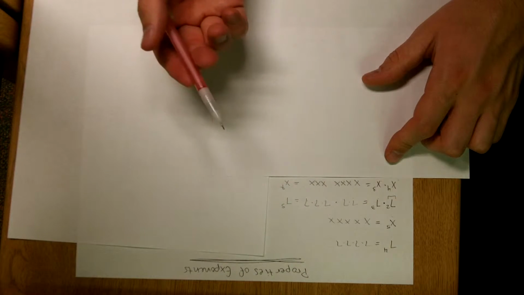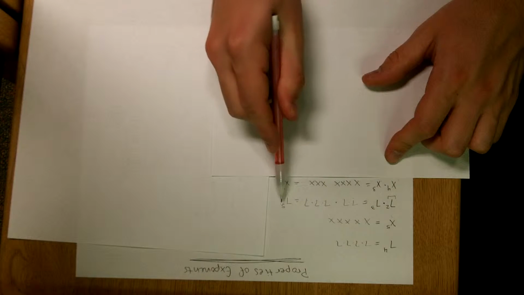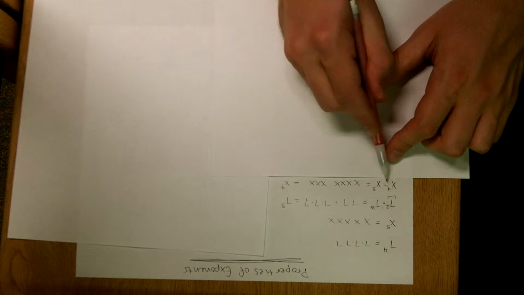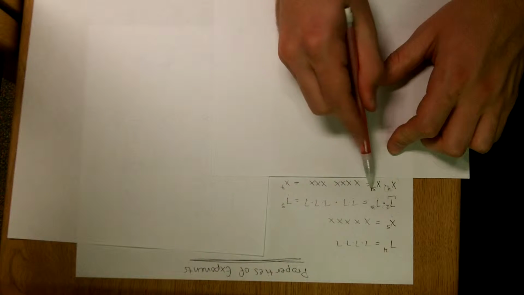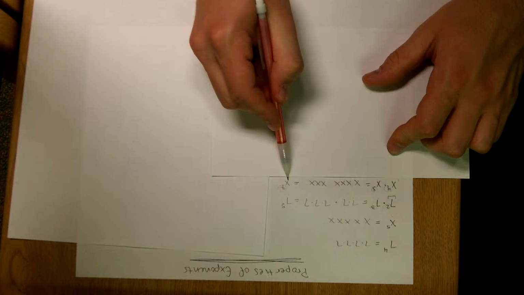Together we have a total of 7 x's being multiplied together, so we have x to the 7th. If we look at what was happening, we see that we had 7 to the 2nd and 7 to the 3rd, which resulted in 7 to the 5th. If we add 2 and 3 together, we get 5. In this example, x to the 4th times x to the 3rd, add 4 and 3 together, you get the 7th power, which is our result.